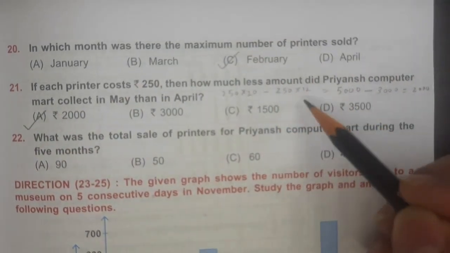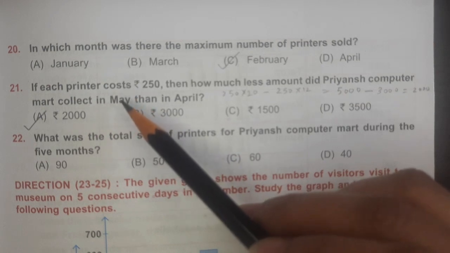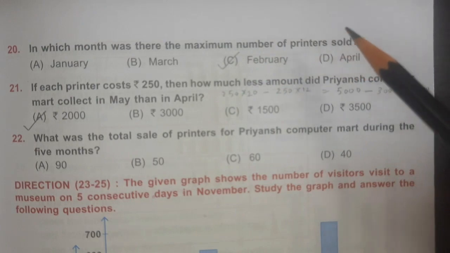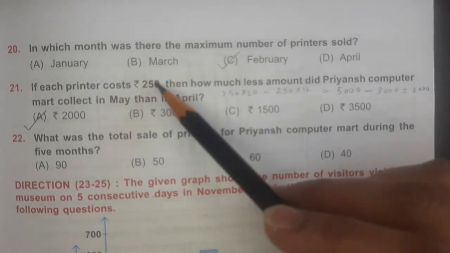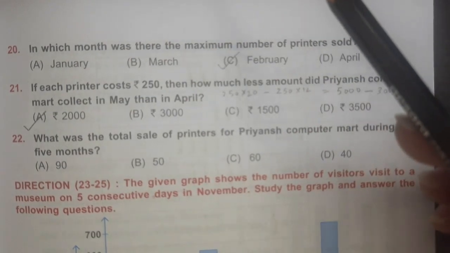Or the other way of doing this is to just find the difference between the number of printers sold in April and May. That is 20 minus 12, that is 8. And multiply that by 250. You will get the same answer, which is 2000.